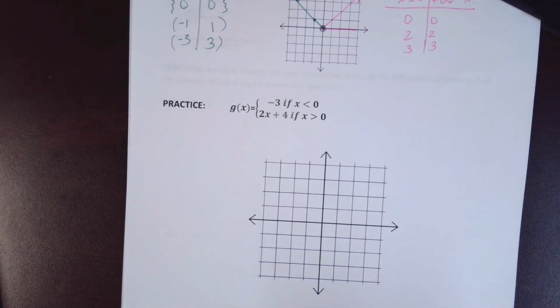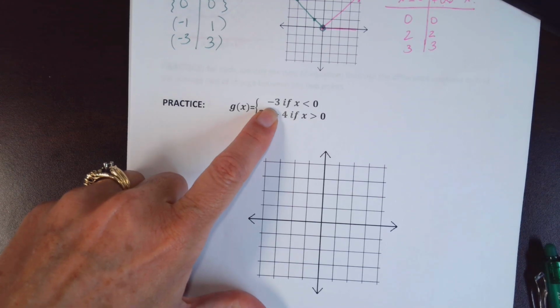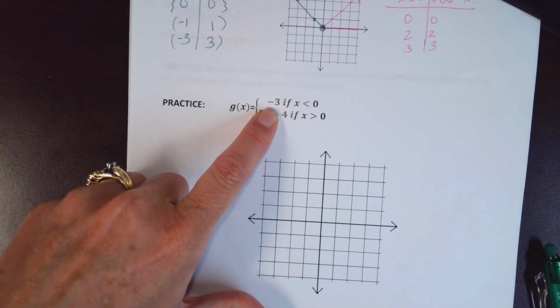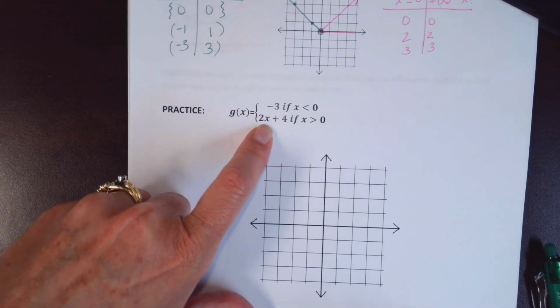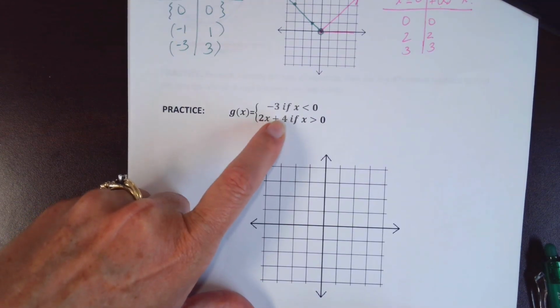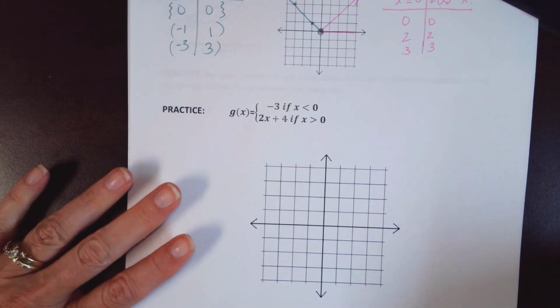We've still just got two pieces of this function as it's given to us and defined. The first piece is a constant. -3 is just a constant. The second piece, that's going to be linear. 2x plus 4, if I were to graph that, that's a line. And what do I see about my domain?